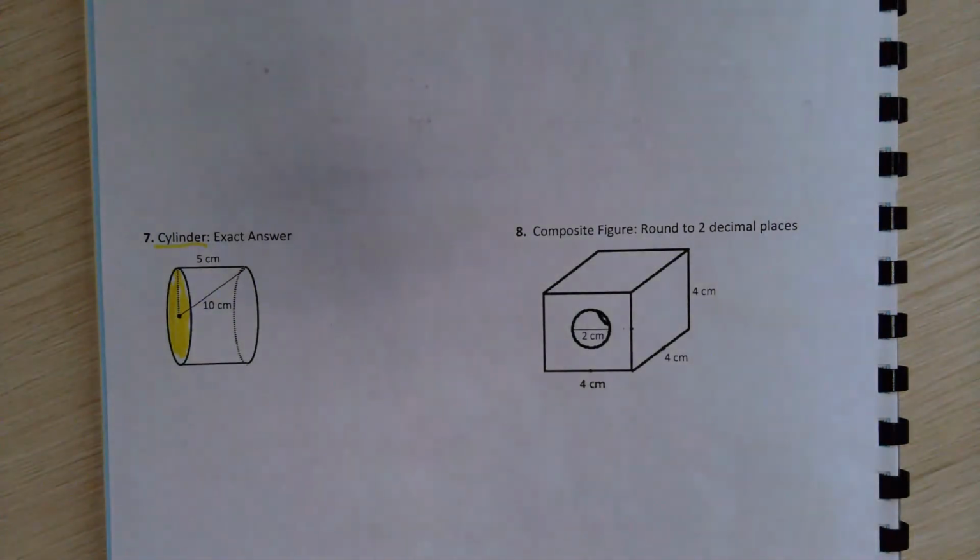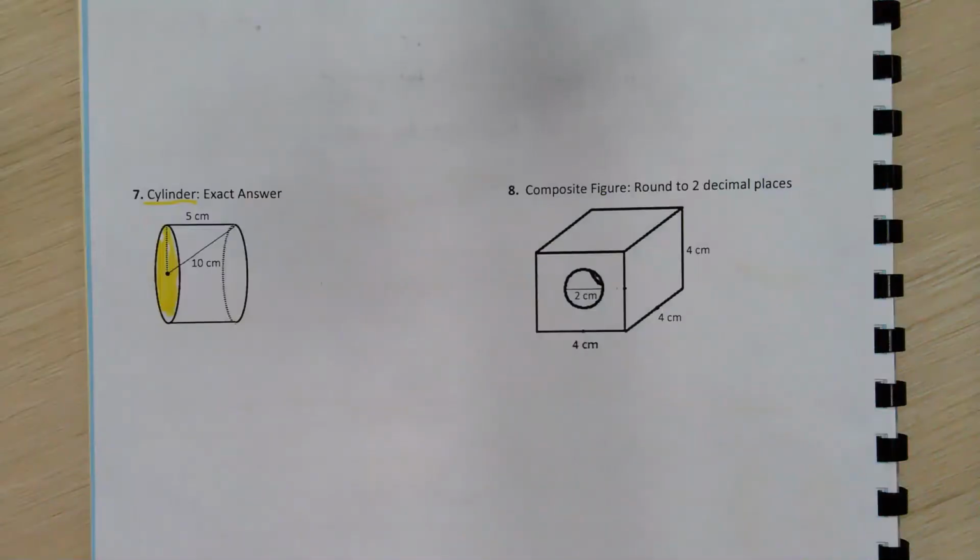Just a second, my lights are going off. There we go, wanted to make sure you could see.